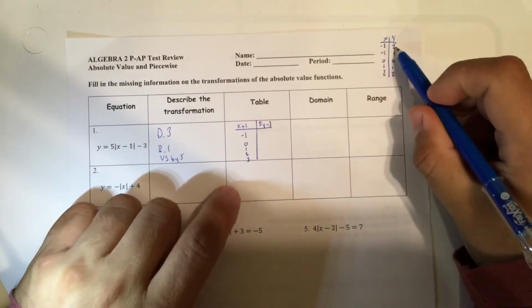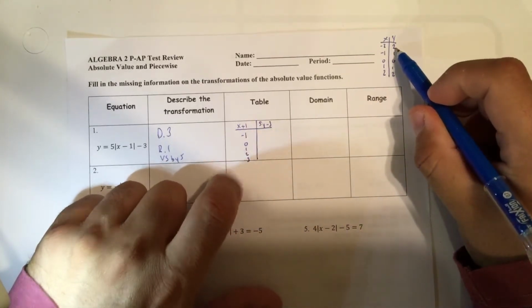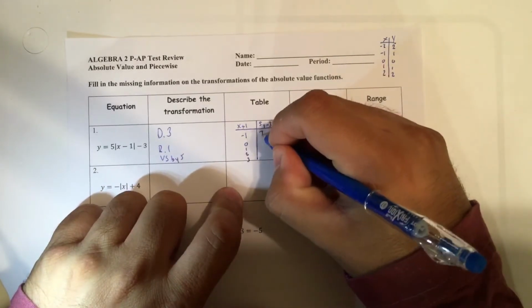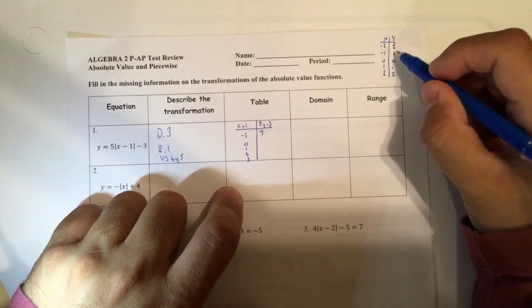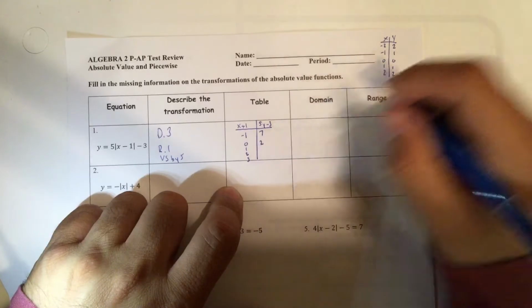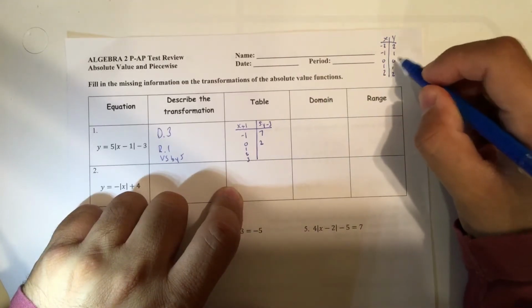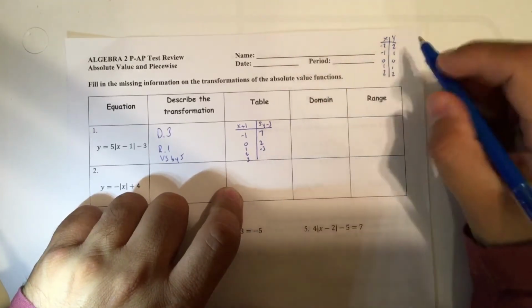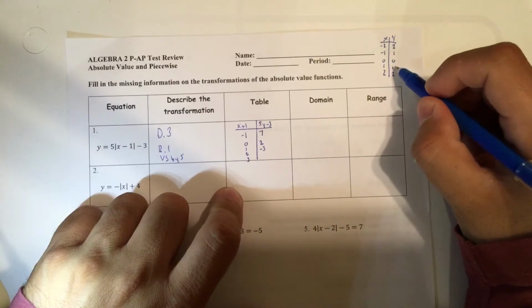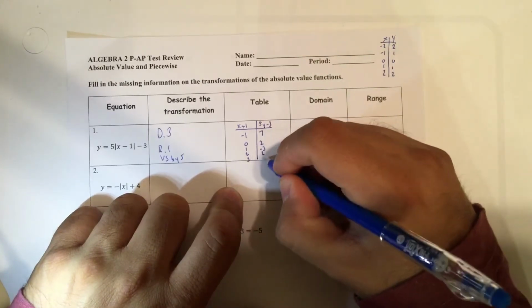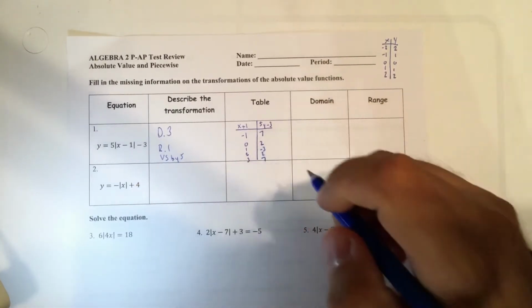We're going to multiply by 5. So 5 times 2 is 10. And then 10 minus 3 is 7. 5 times 1 is 5. 5 minus 3 is 2. 5 times 0 is 0. 0 minus 3 is -3. And then we have 5 times 1, which is 5. When you subtract 3, that's 2, and then we're going to get another 7.